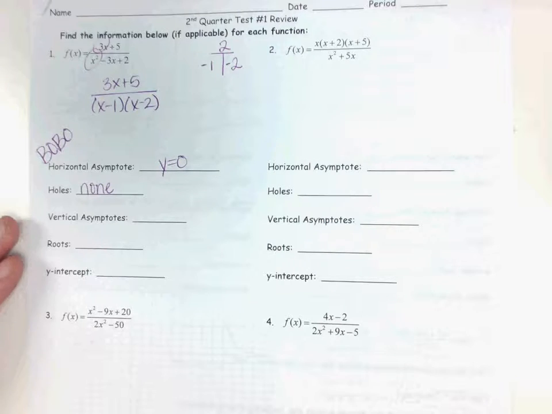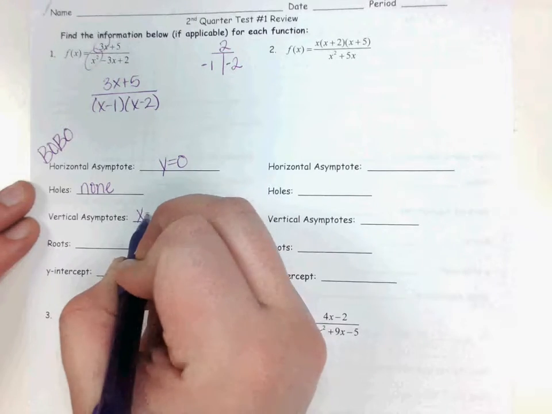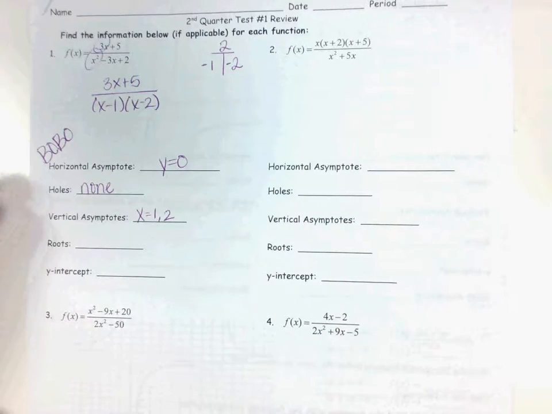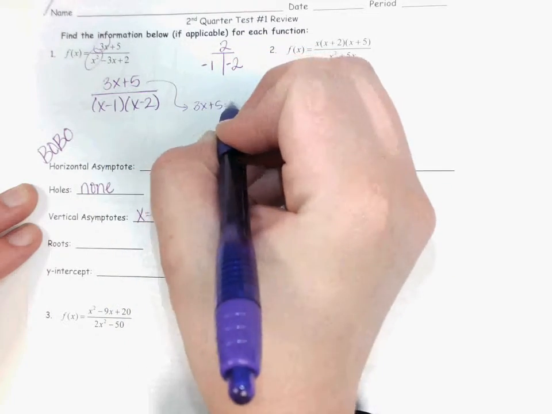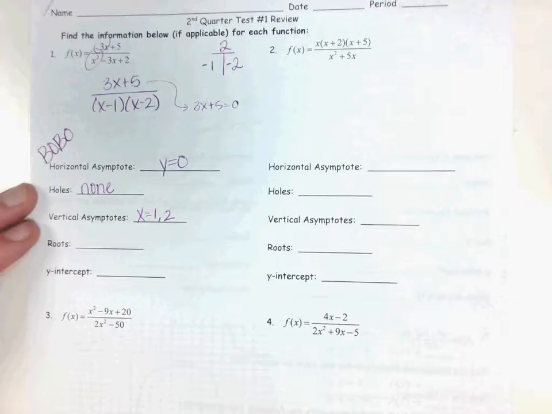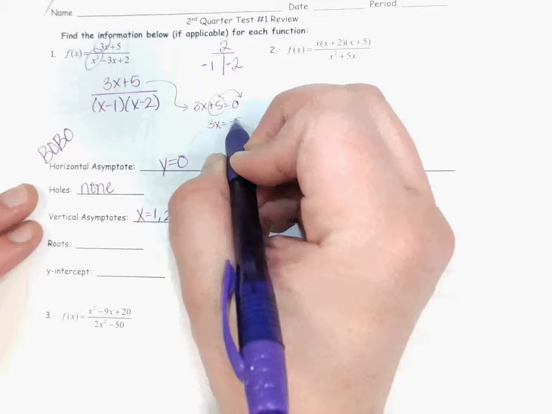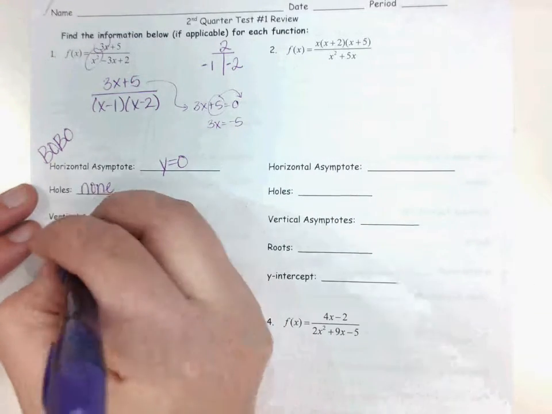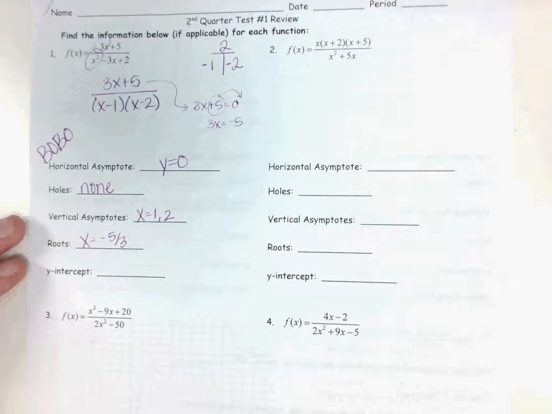Do I have any? Yes. Where are they? There are two answers. X equals 1, x equals 2. And then roots are left over on the top. How many x's left over on the top? Just 1. And if you don't remember how to get it, you just set it equal to 0. So if I set 3x plus 5 equal to 0, my 5 moves over. Now it's a what? Negative 5, and then I put the 3 on the bottom. Yep, so negative 5/3.